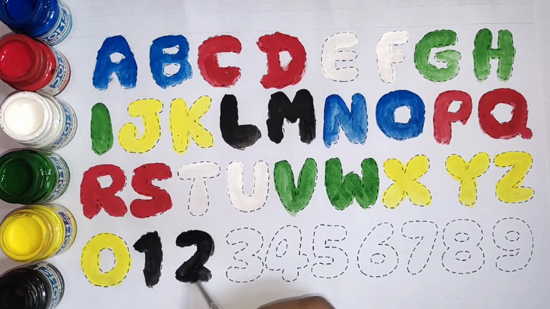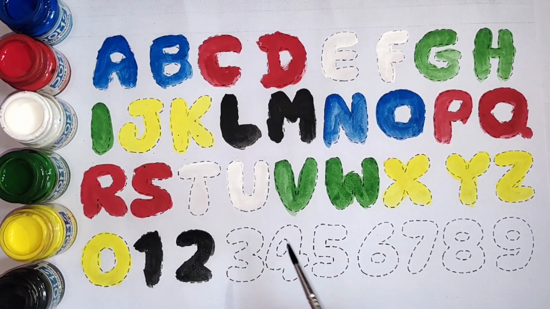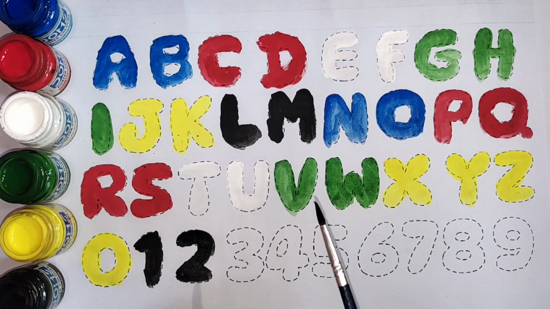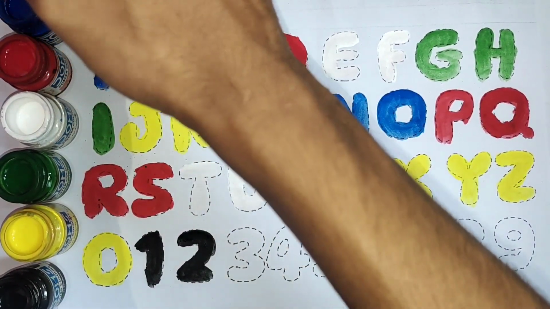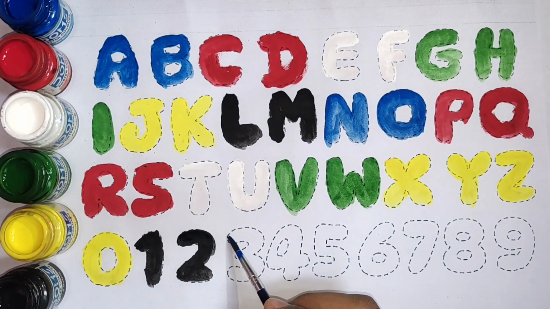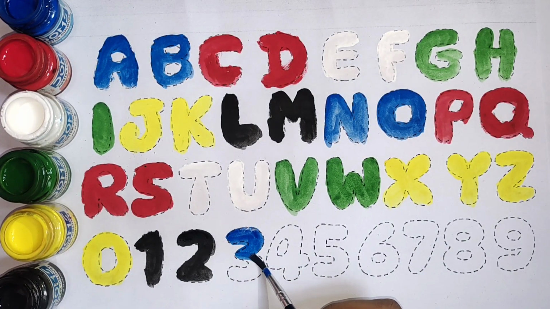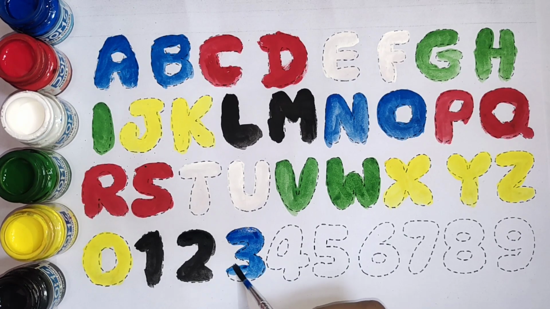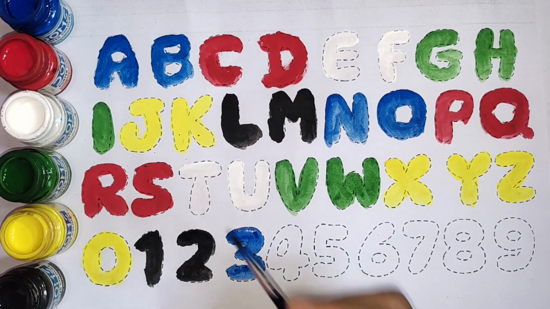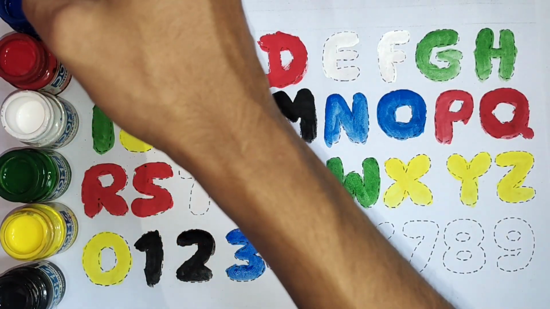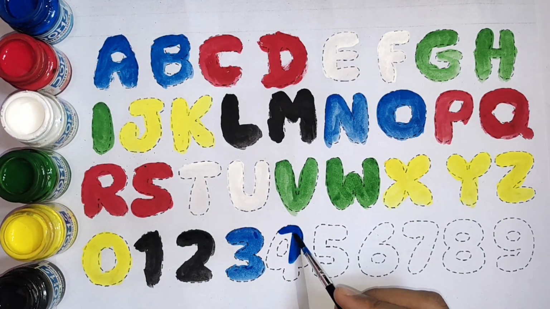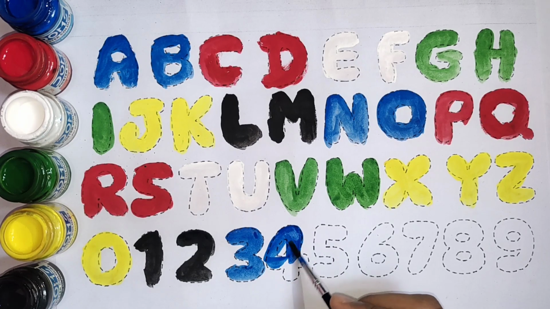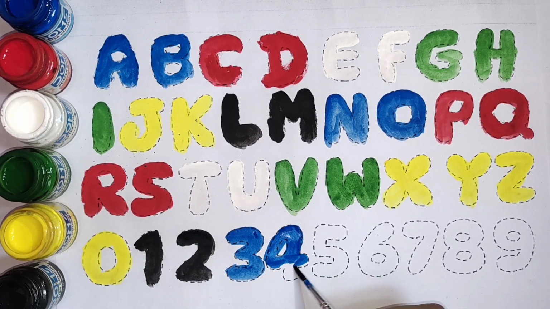Kids, the next number is 3. The number 3. And now we are using blue color again. Kids, again we are using blue color. And now draw 4. The number 4.